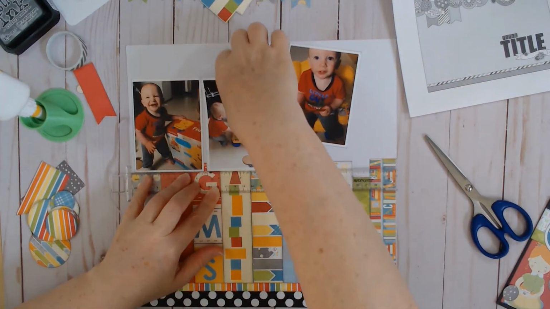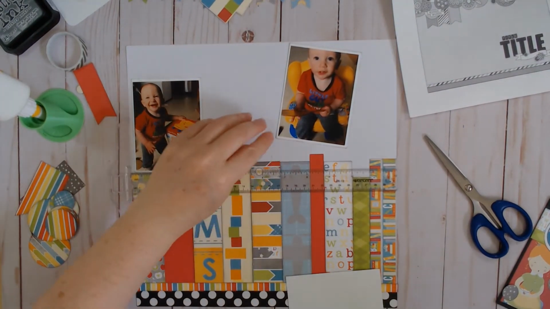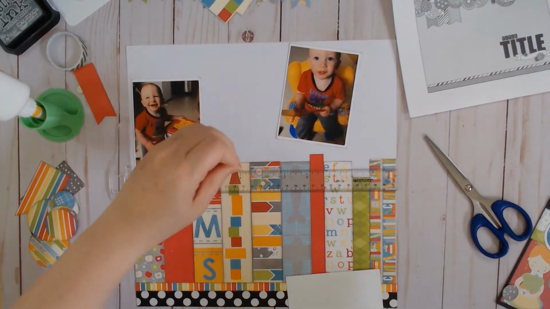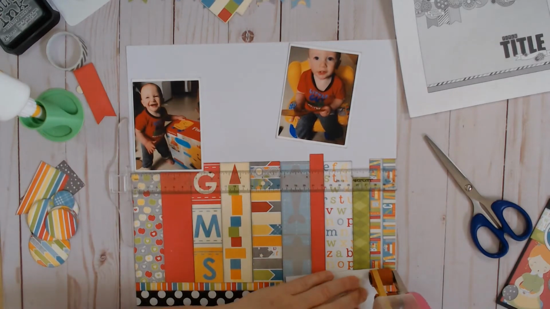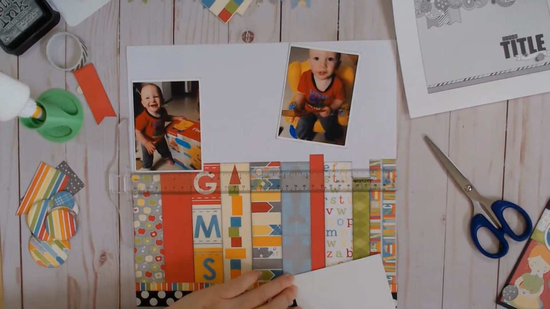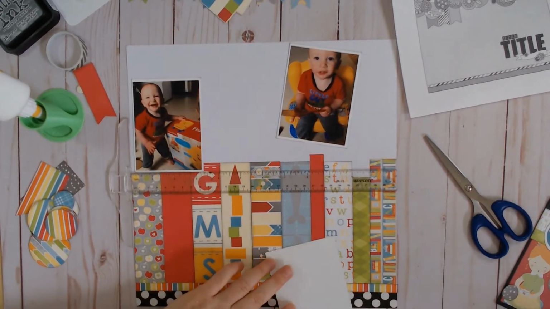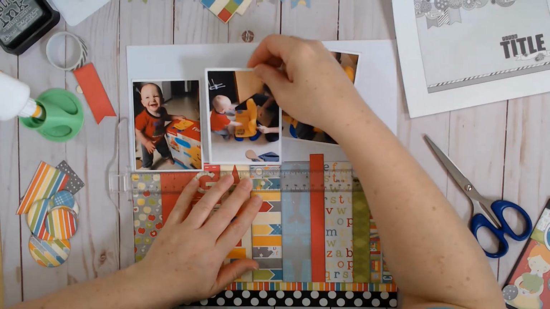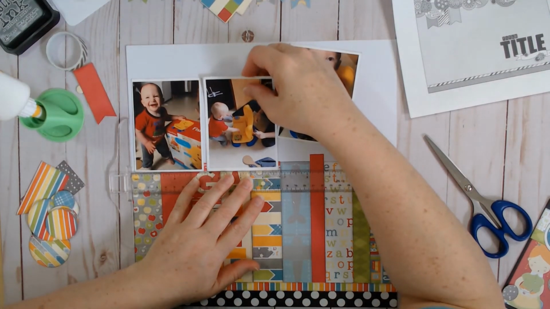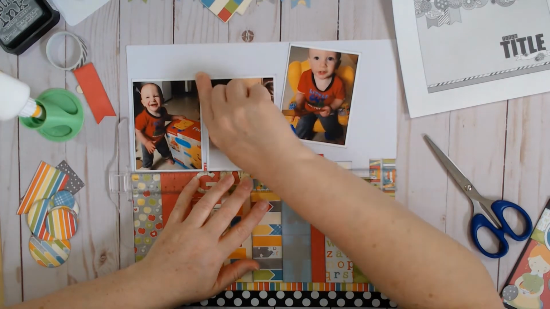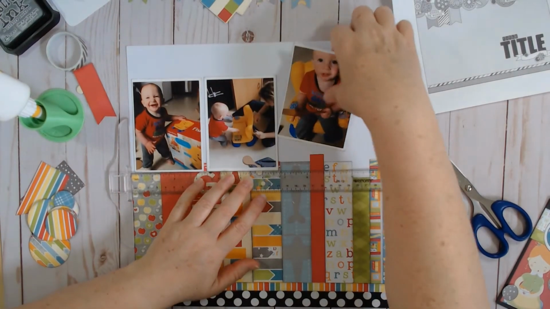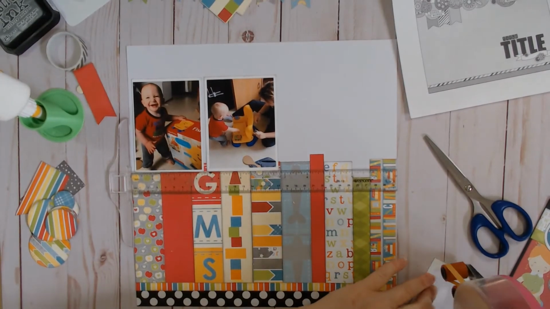I am not a witch or wizard, and I cannot fit more in here than what actually fits. And I do like to be organized. I'm one of those people who cleans up usually at the end of a page or at the end of a day, depending on how much I'm scrapbooking that day and what I'm using.